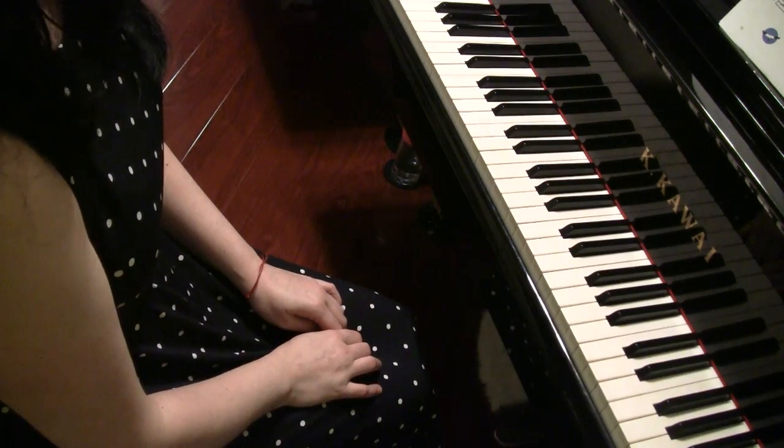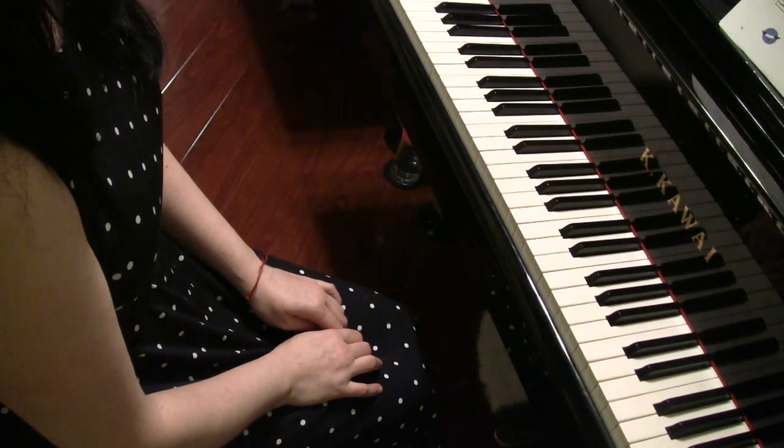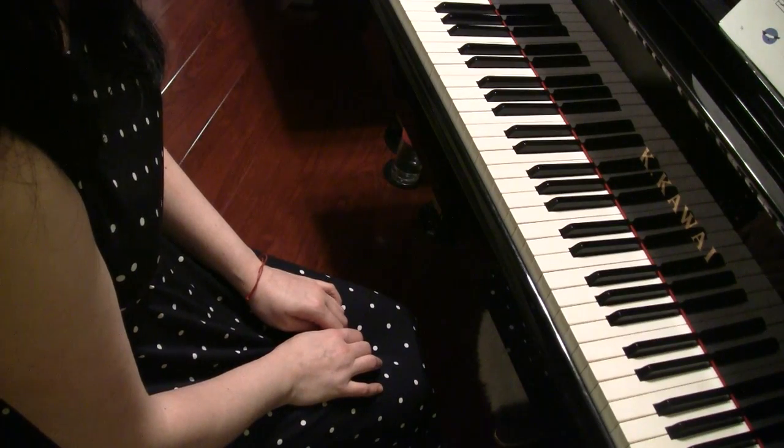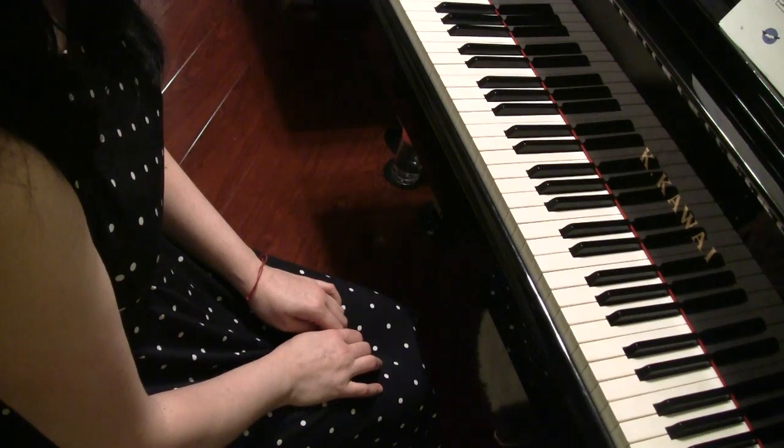Always remember, carefully observe your arms and wrist movements between the notes. Imagine you have a butterfly. Your hand is like a butterfly that flies from one key to the next.